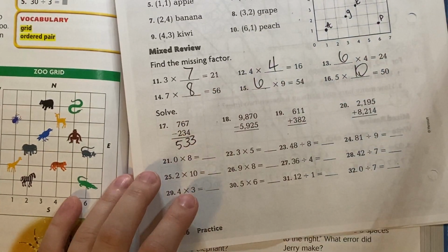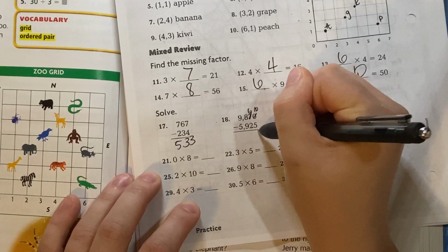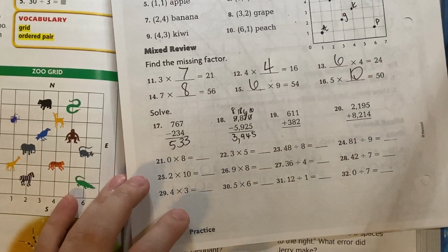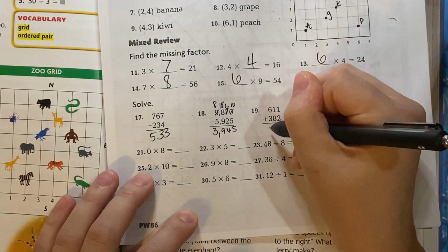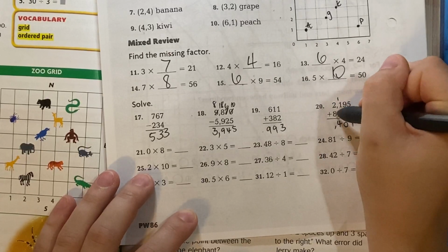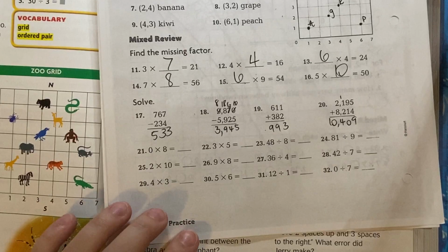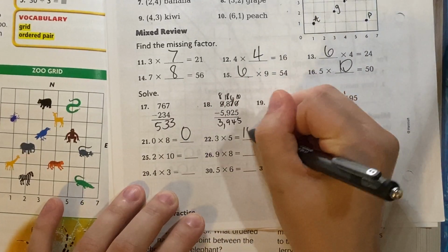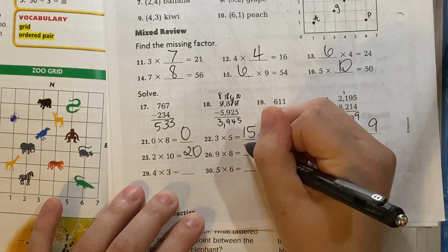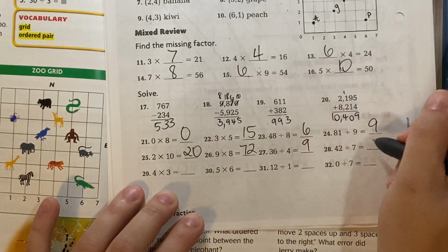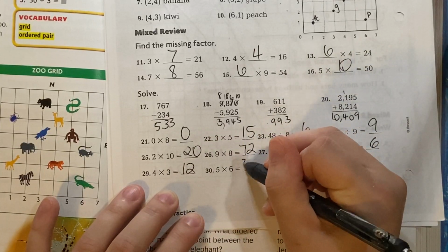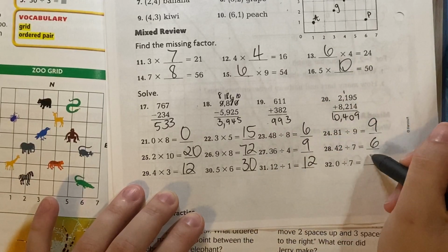Look how fast I did that. 533. 3,945. 993. 10,409. 0, 15, 6, 9, 20, 72, 9, 6, 12, 30, 12, and 0.